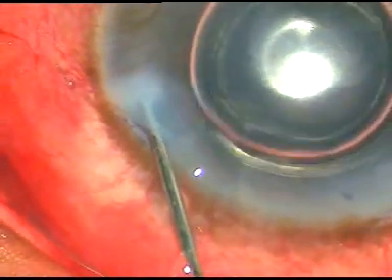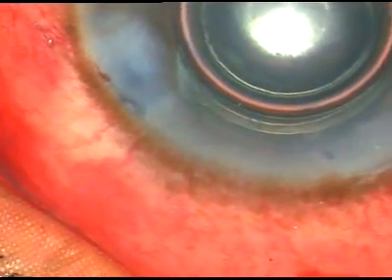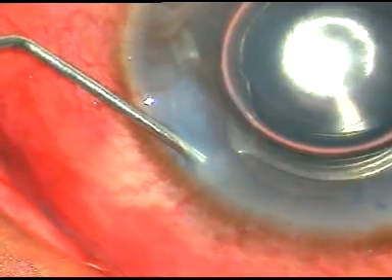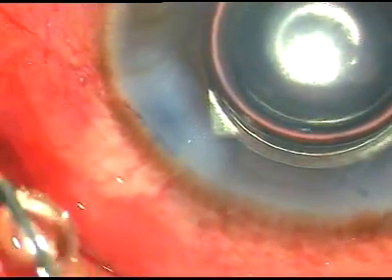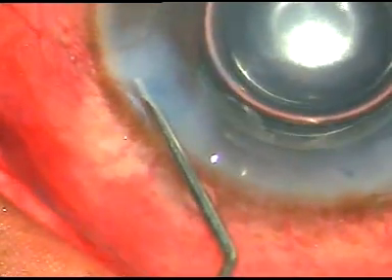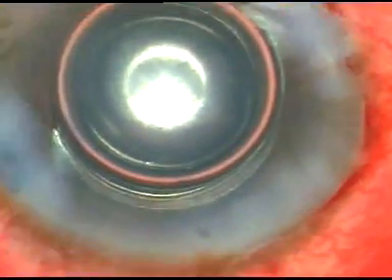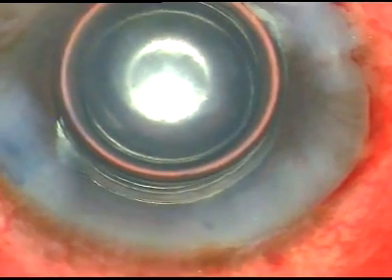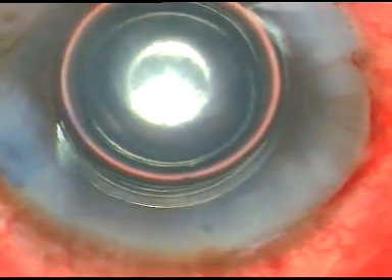The side ports are hydrated. And now this is the final wash.